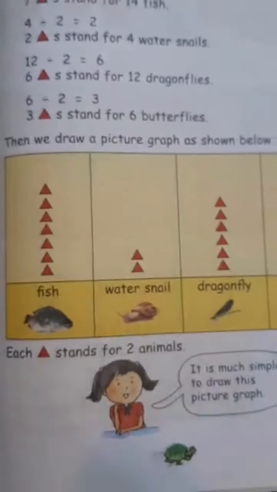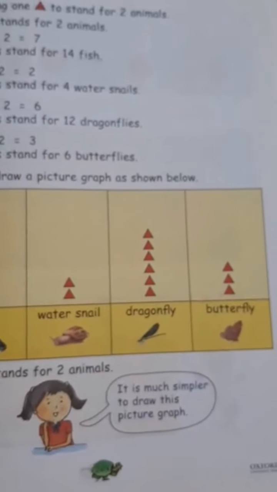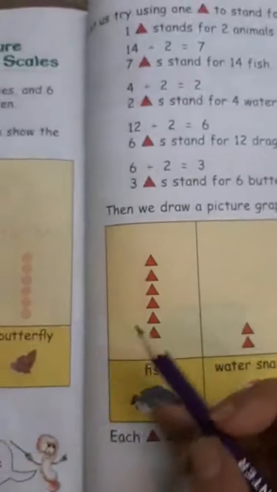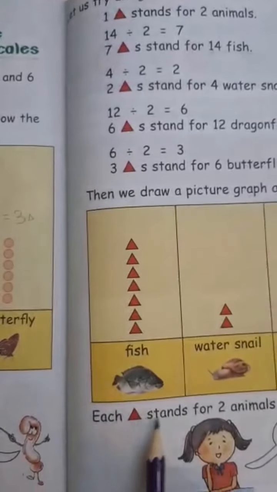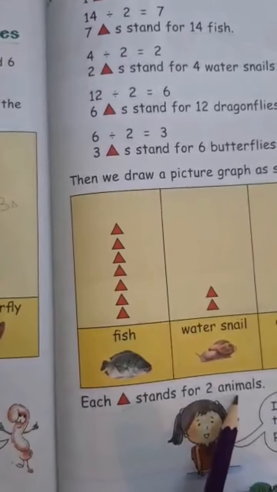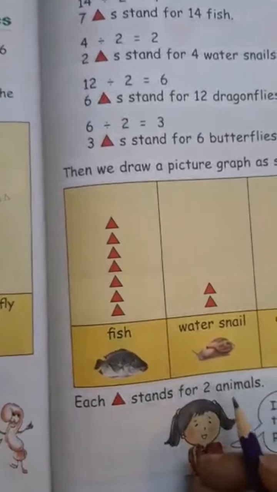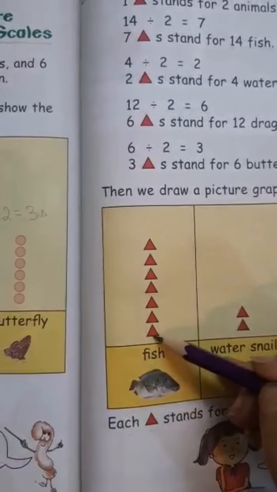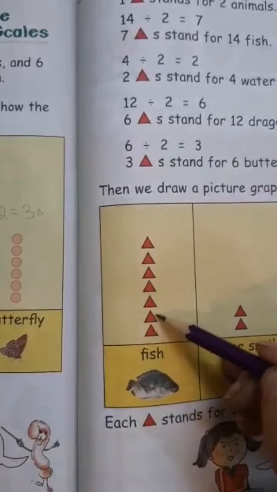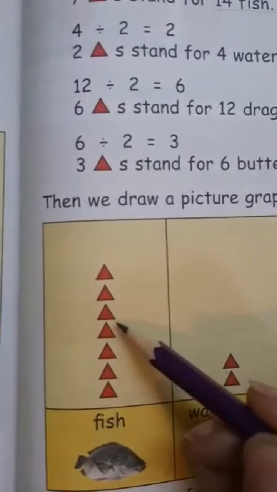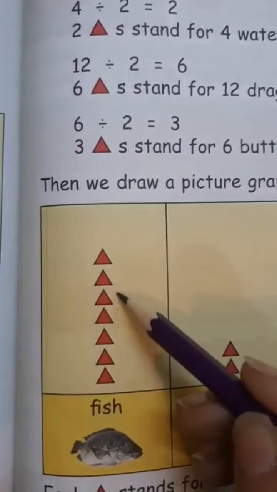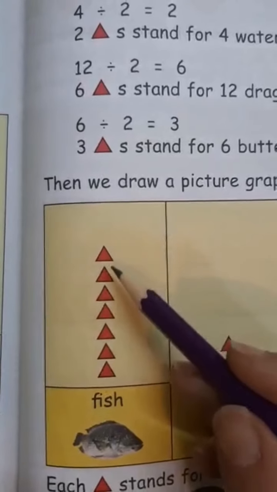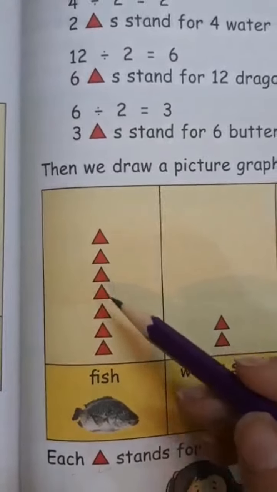When we saw the new graph, it's smaller. See? Smaller. Now, if each triangle stands for 2 animals, we should be counting by 2's. Fish, 2, 4, 6, 8, 10, 12, 14, and that's how many fish she saw, 14.